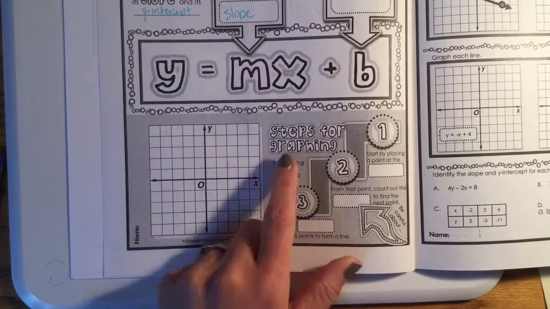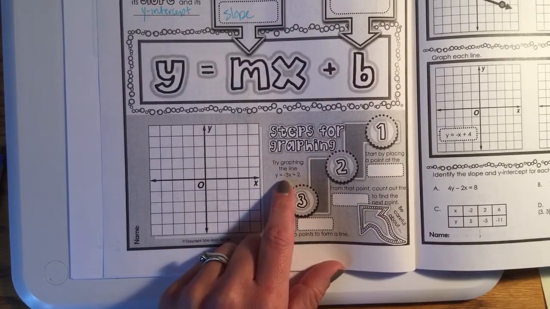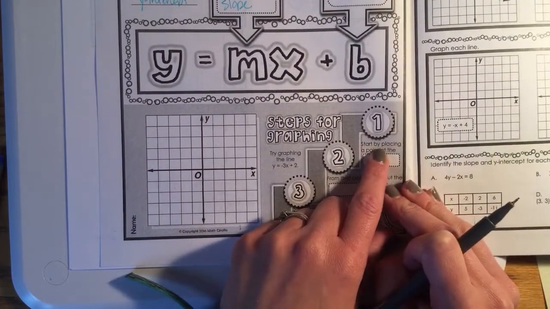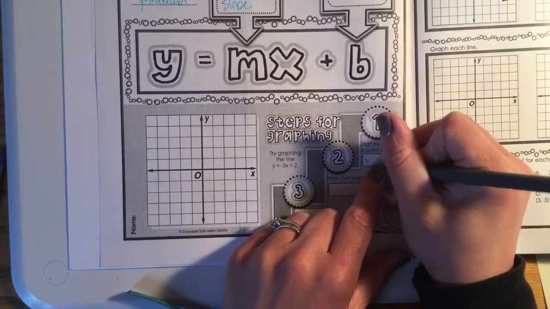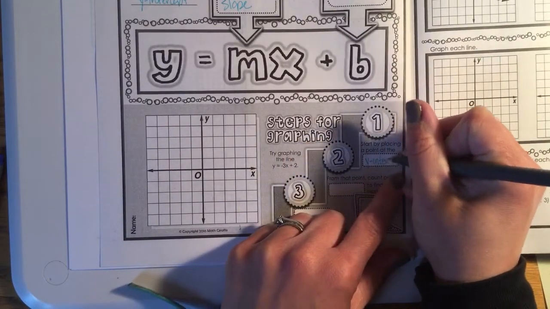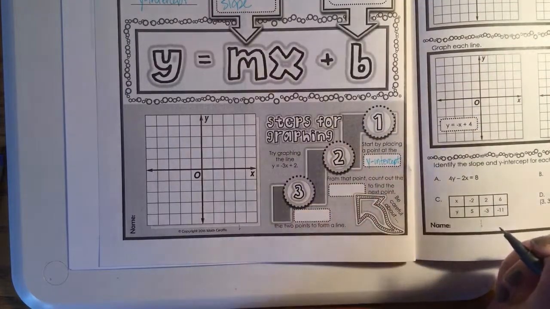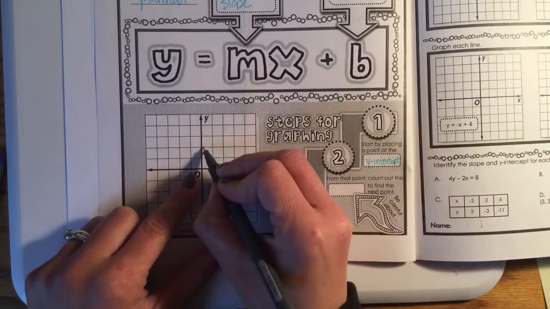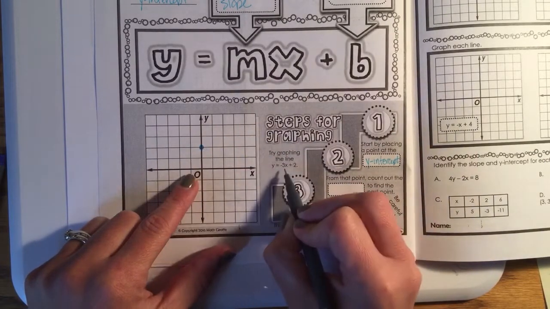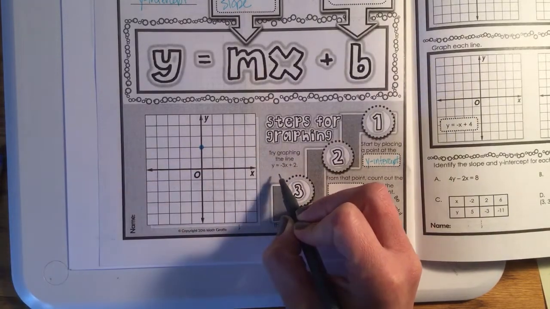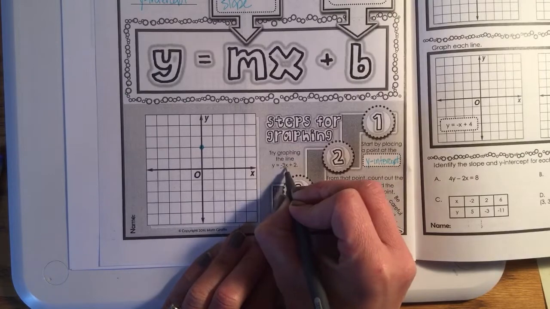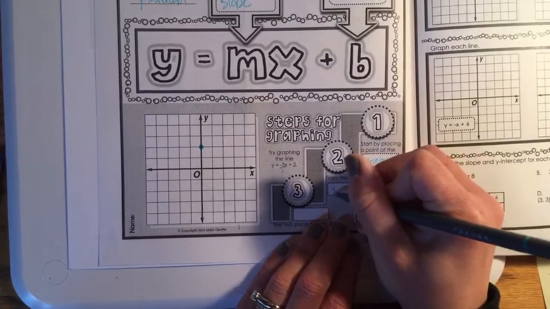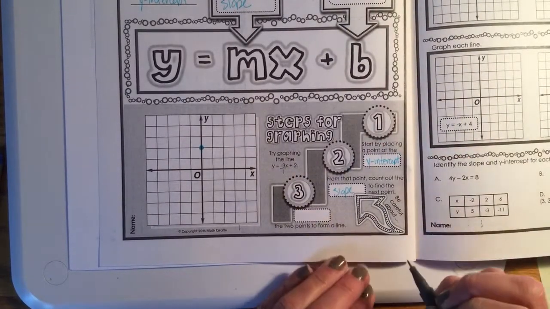Okay, so it says, steps for graphing. Try graphing the line y equals negative 3x plus 2. So the first step, it says start by placing a point at the y-intercept. If you have a starting point, you can use a slope to graph the line. So the starting point would be positive 2. So I'm going to put that right here. My slope is negative 3. So this means it's a negative 3 over 1. So it says from that point, count out the slope to find the next point.